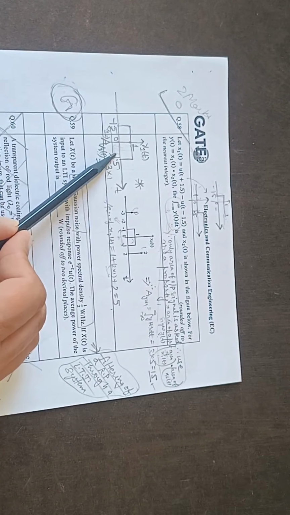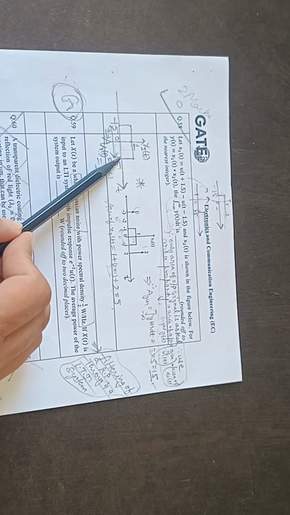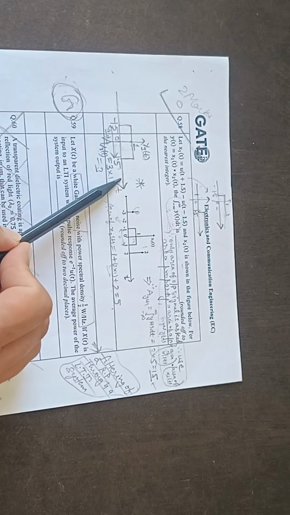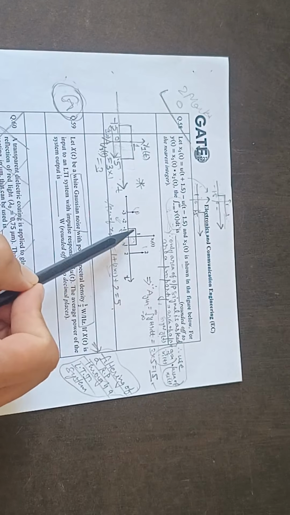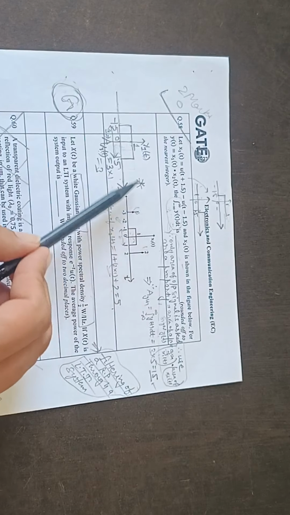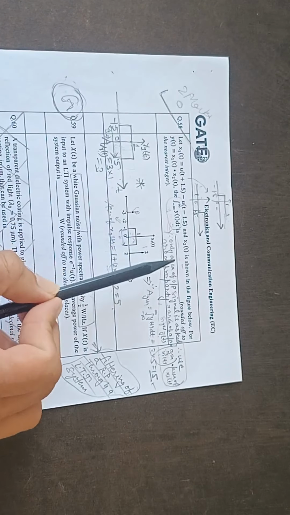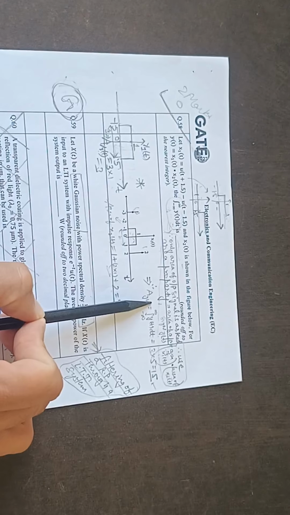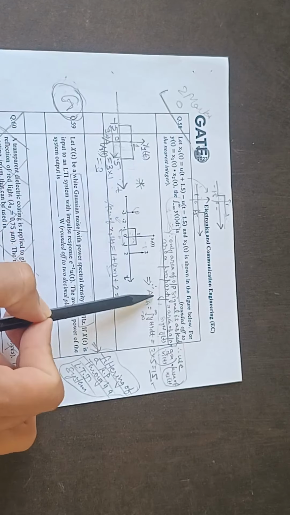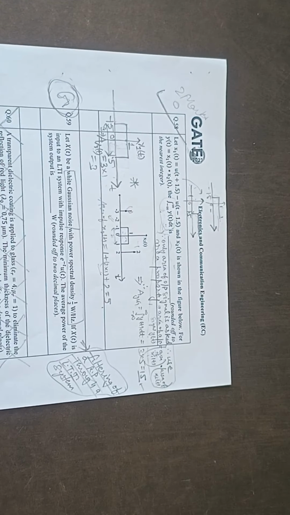So this is basically a rectangular pulse of width 3, and the signal x2(t) is given to us. Now we do not need to find y(t), the result of the convolution, but only the area under the result of convolution.